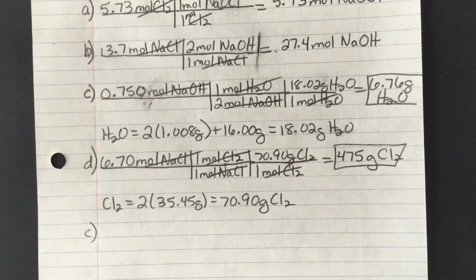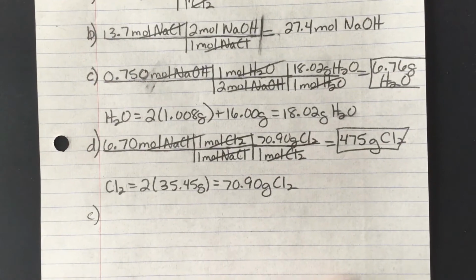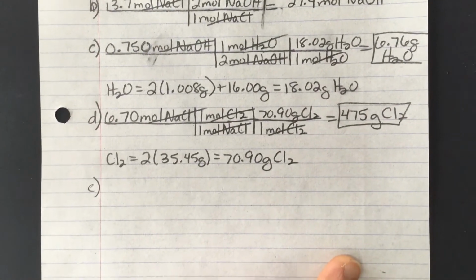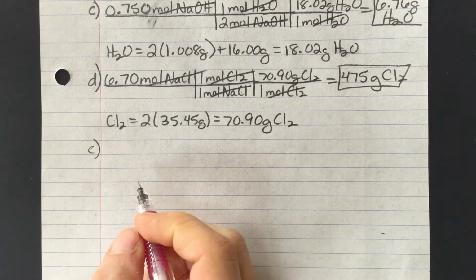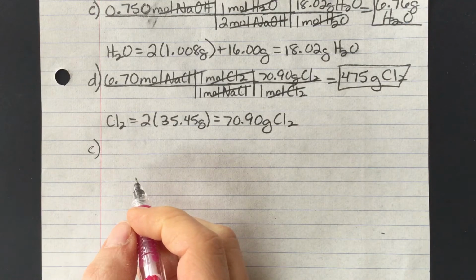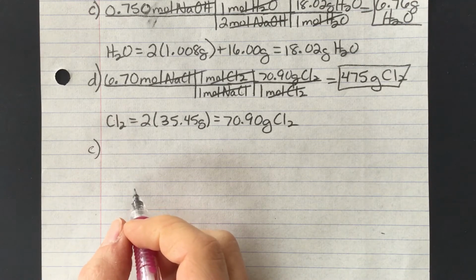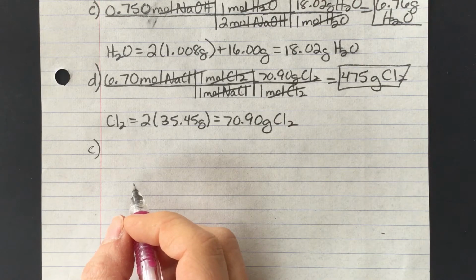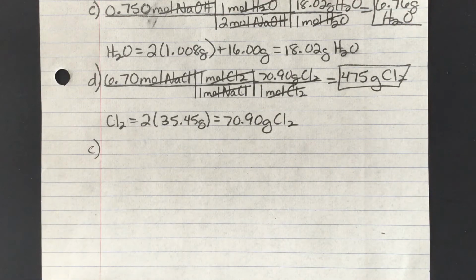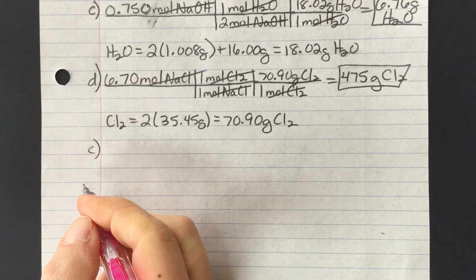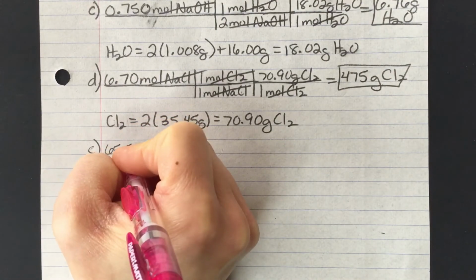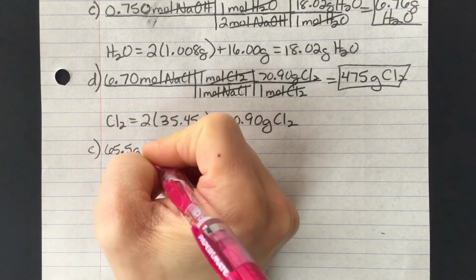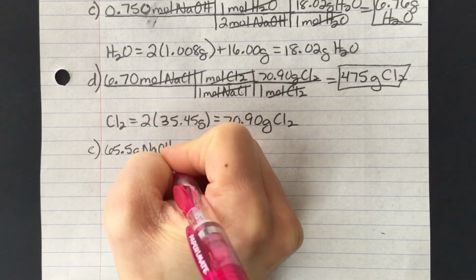For E, whoops, sorry if you didn't see all that, guys. I'll scooch it up so I don't run out of space again. All right, for E, the problem is, what mass of NaOCl will be produced when 65.5 grams of NaOH react? So we start with our NaOH, 65.5 grams of NaOH.